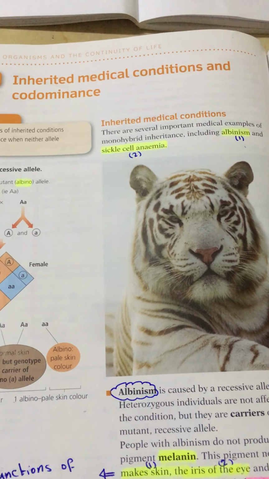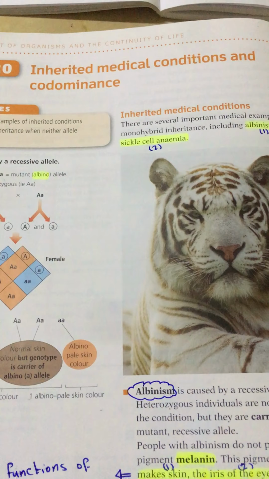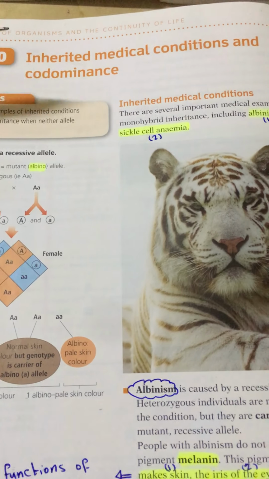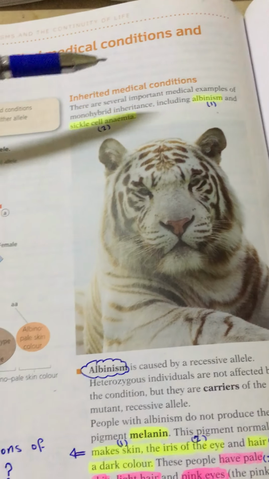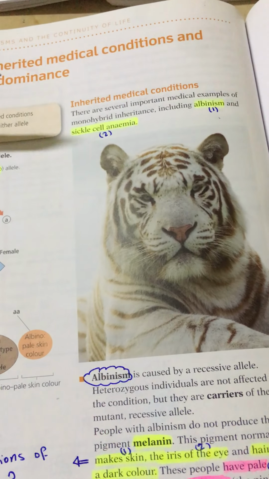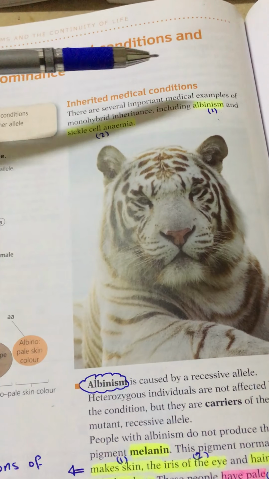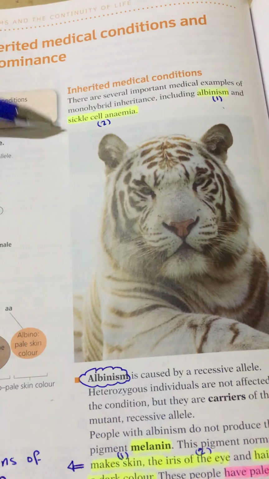Hello, today we are going to talk about inherited medical conditions and codominance. So we are going to understand what we mean by codominance, and we are going to study two medical examples of inherited medical conditions. The two examples that we have are albinism and sickle cell anemia.